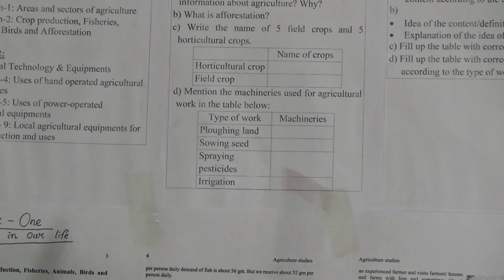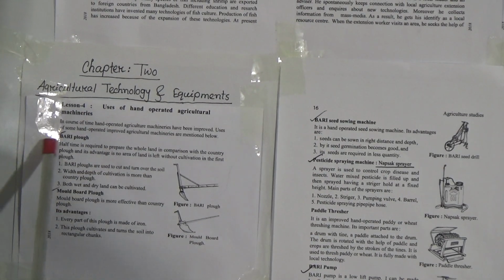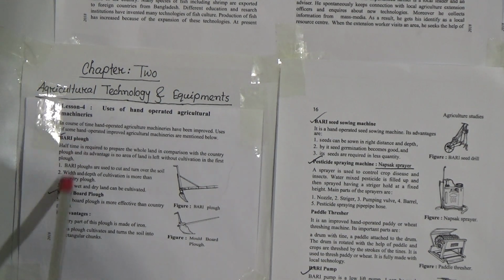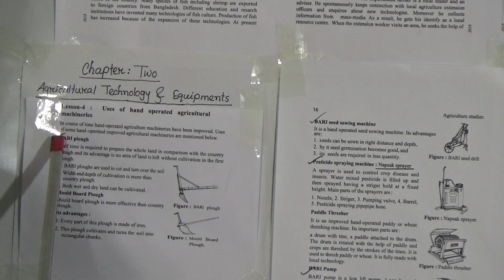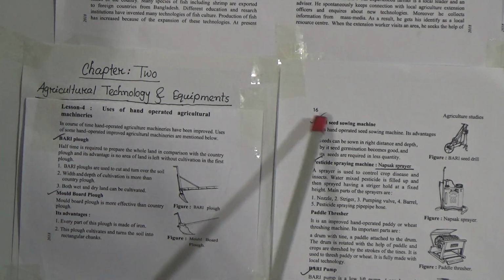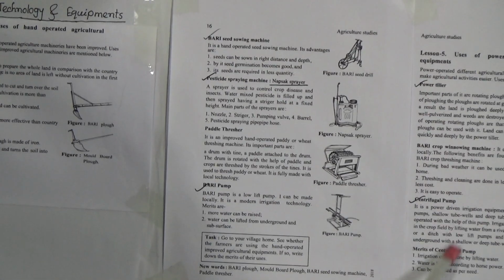So for plowing land, just look here, students, chapter 2 lesson 4. From lesson 4 there are lots of names of the machineries. The first one is barry plow, moldboard plow, and here also the normal plow. All these are used for plowing land.